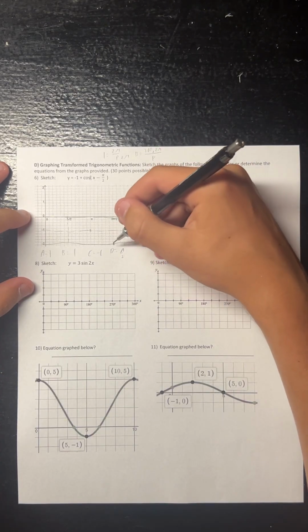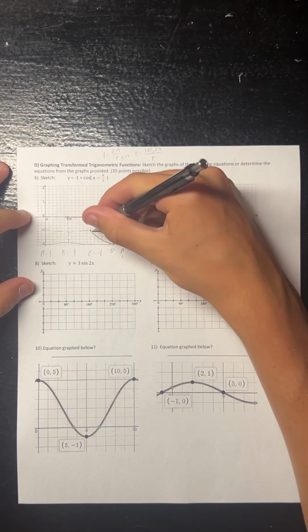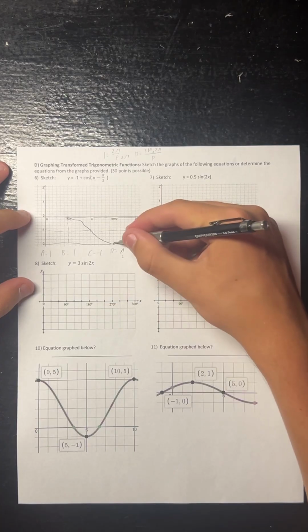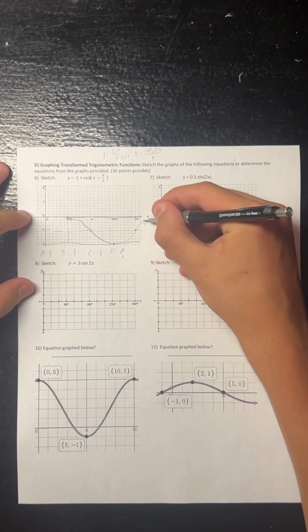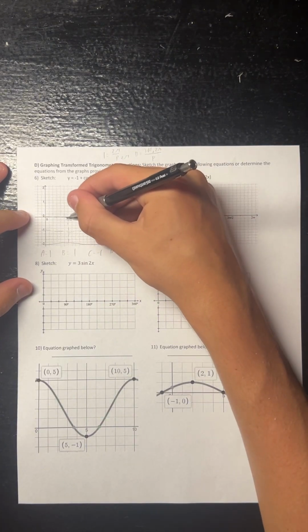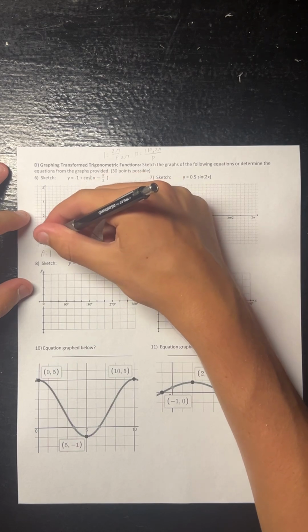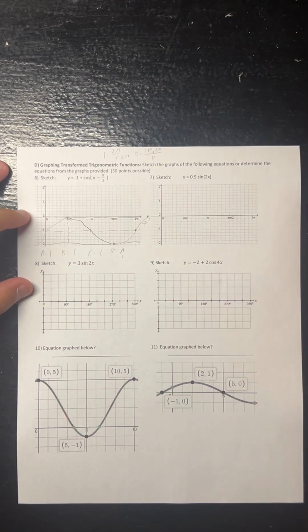So we can now draw this graph, right? Boom, boom. Yeah, again, sorry for this really poor drawing. And it'll continue, and so on. So yeah, that's how to do that graph.